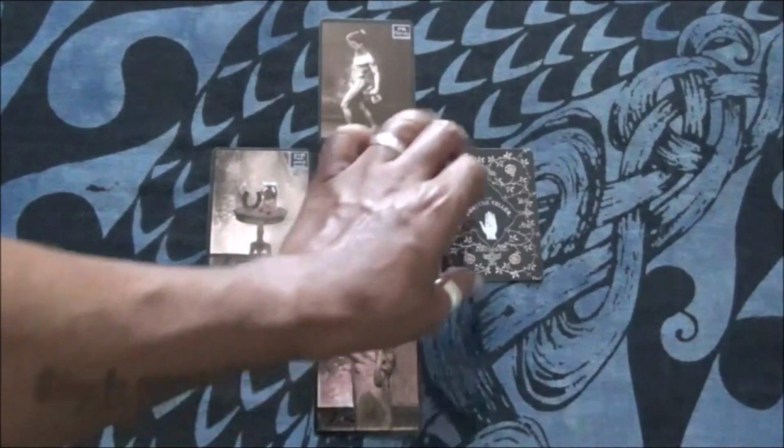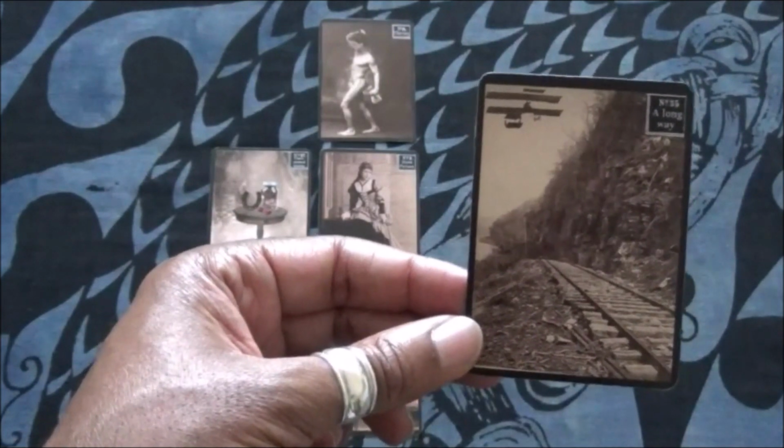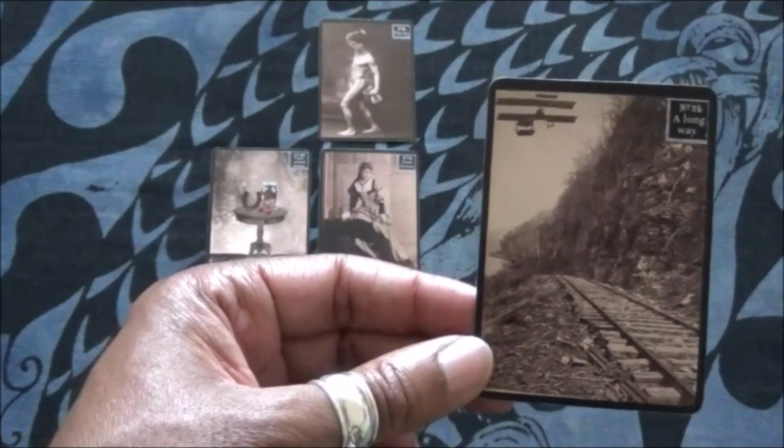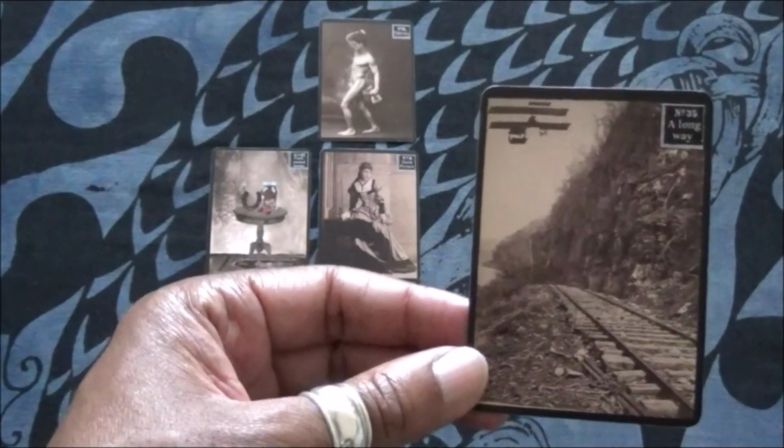Okay. So now let's take a look at before her. Okay, and so here we have a long way. So it's very interesting to see that even in the course of doing different readings with different questions, how the same cards kind of show up. So here we have a long way.